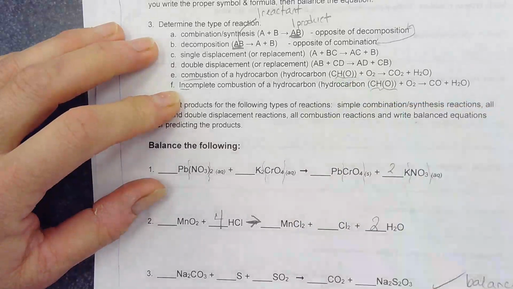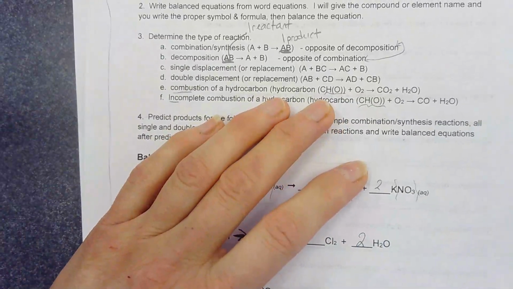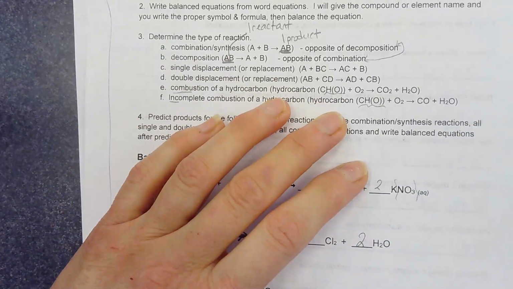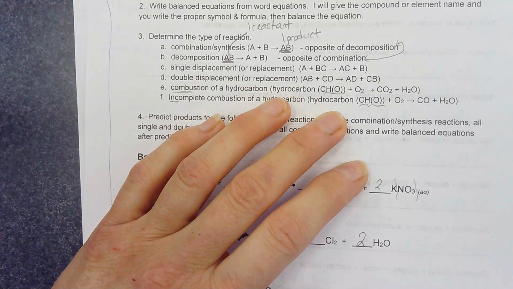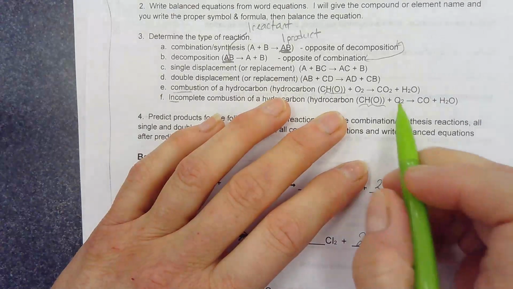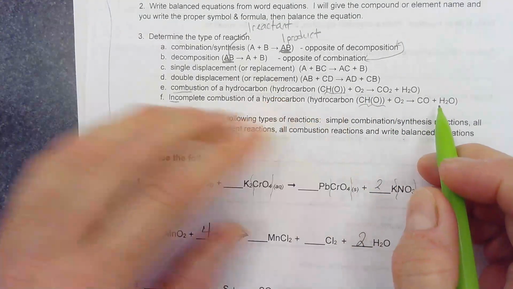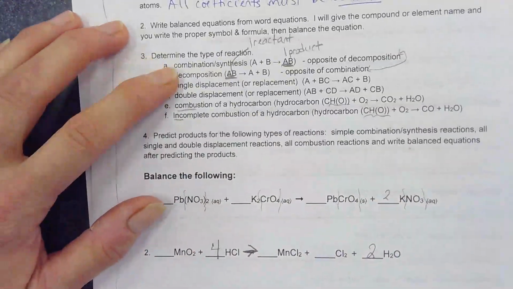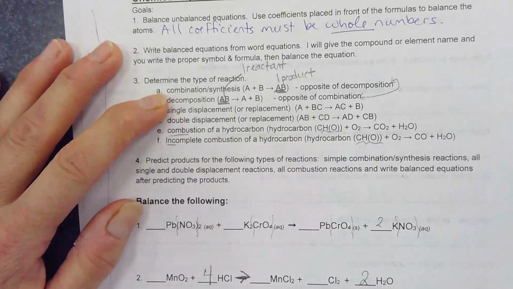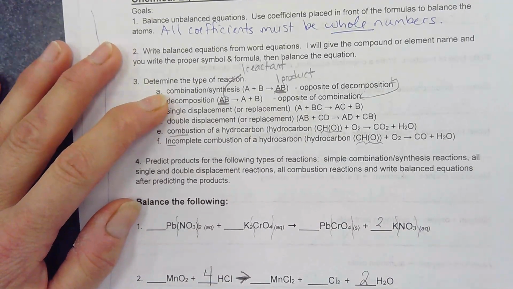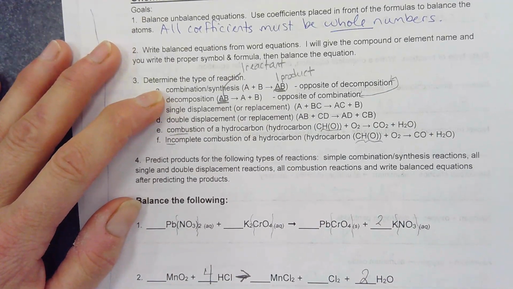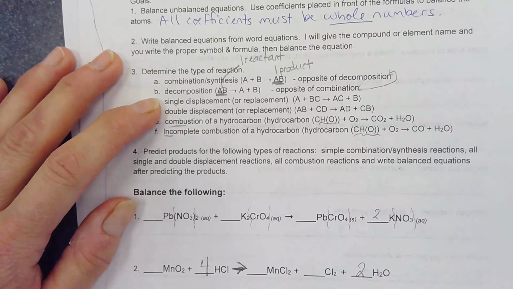Folks, don't make that hard. That's the easiest ones on here, because you're just simply looking for a hydrocarbon mixing with oxygen. That's what you're looking for. And then you'll know the products depending upon which one it is. Combination, you're going to be able to identify that one easily because it's only going to have what? One product. Decomposition, you can identify easily because it's only going to have one reactant.